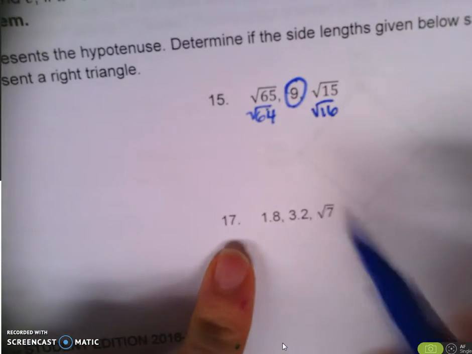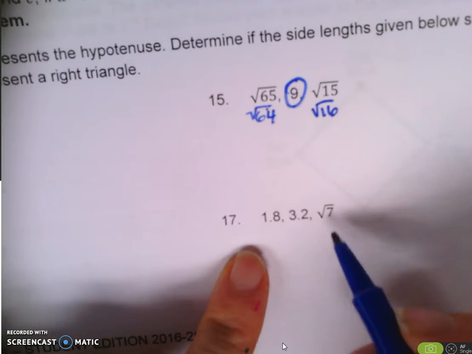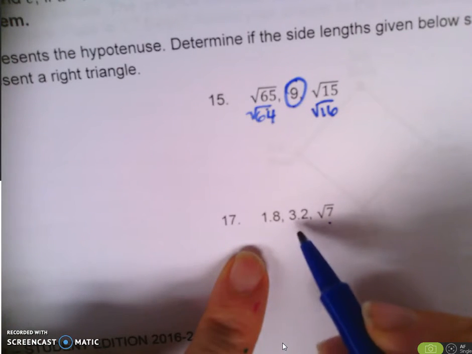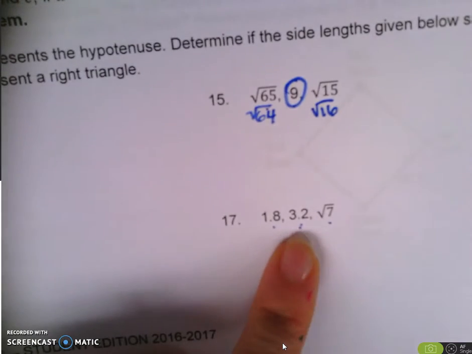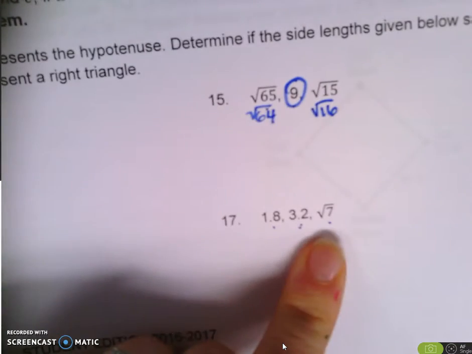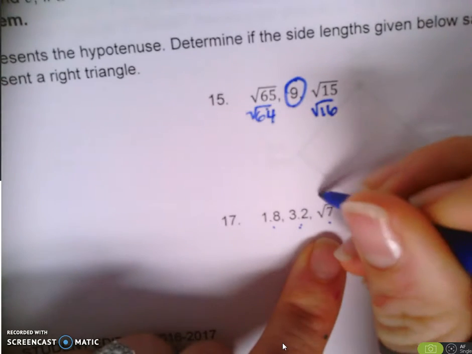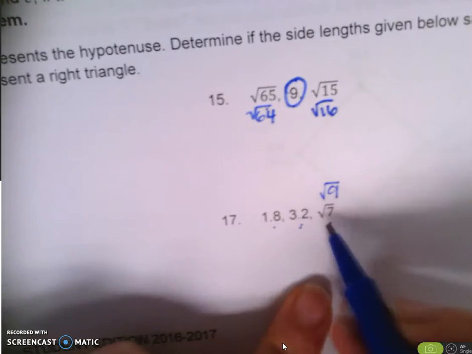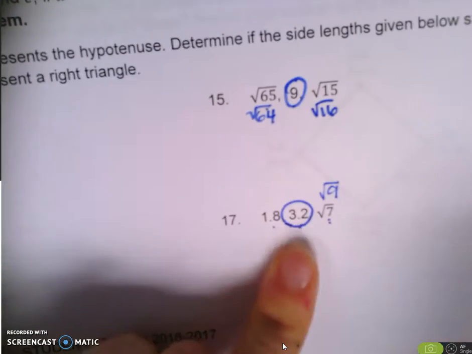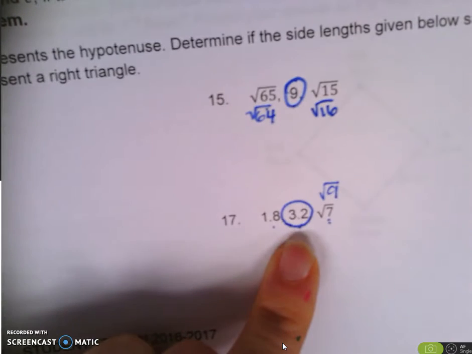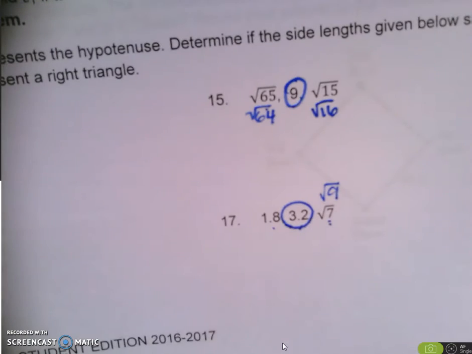Now let's look at 17. What's bigger, radical 7 or 3.2? I know 3.2 is bigger than 1.8. Well, radical 7 is really close. Well, it's smaller than radical 9, which is 3. So radical 7 is smaller than 3, which means 3.2 is going to be the biggest side length. Now let's figure out if these represent right triangles.